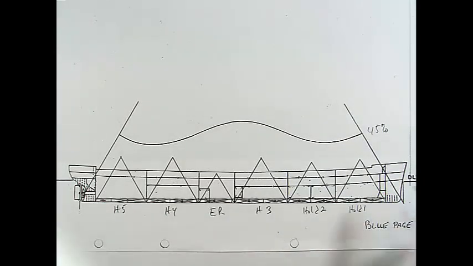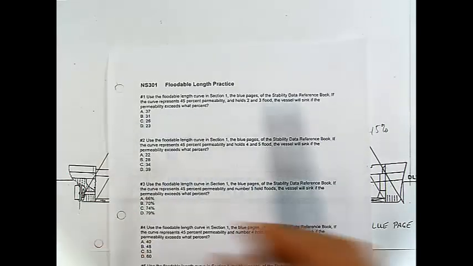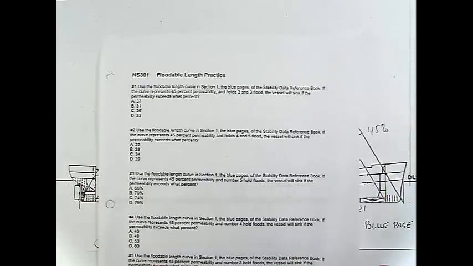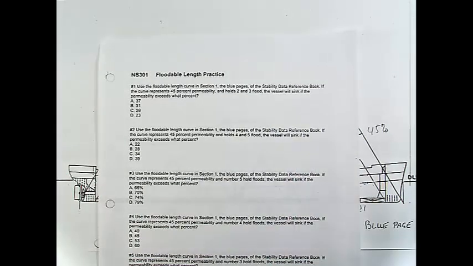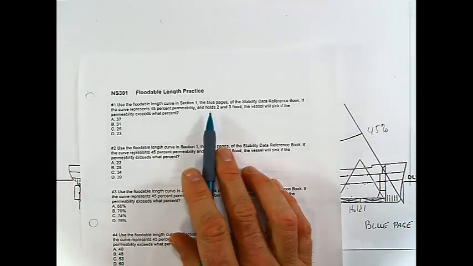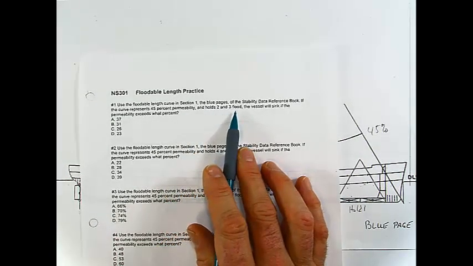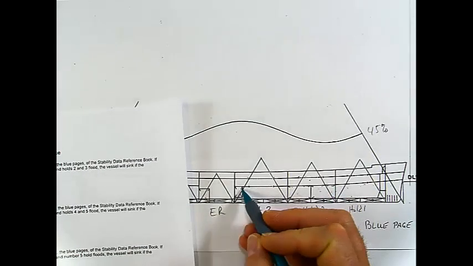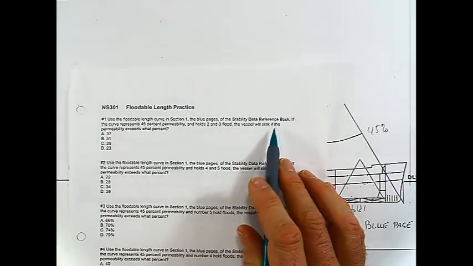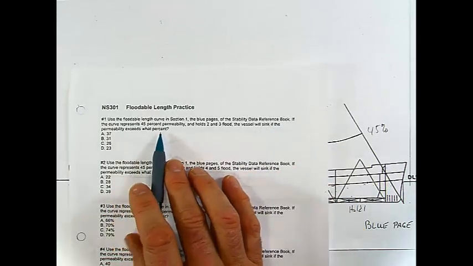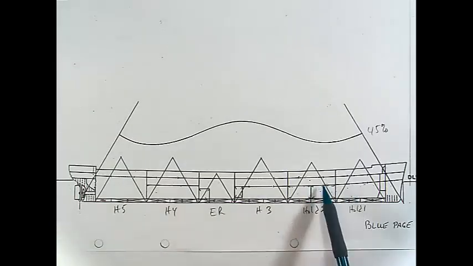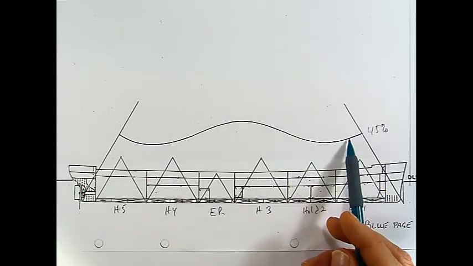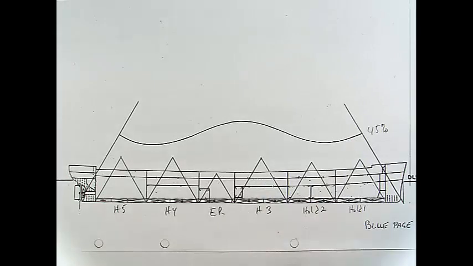Let's take a look at this. Here's a question for you. Use the floodable length curve from the blue pages of the stability reference book. If the curve represents 45% permeability, that's this curve, and we're going to flood holds 2 and 3, that's this hold and this hold, the vessel will sink if the permeability exceeds what percent? Right now, if I flood this hold alone, I'm not going to sink if I have 45% permeability. If I flood this hold, I'm not going to sink. But what happens if I flood both holds?